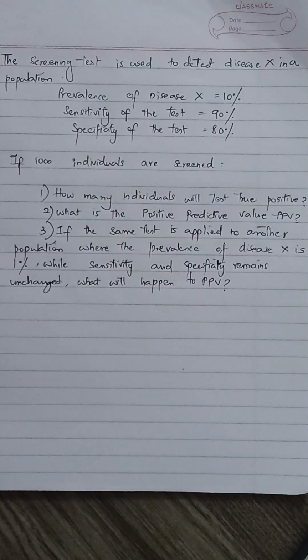So we'll discuss each point in detail. Before that, let's see what are the equations that we have for sensitivity and specificity, and also positive predictive value and negative predictive value, because only once you understand that, you will be able to solve this question.